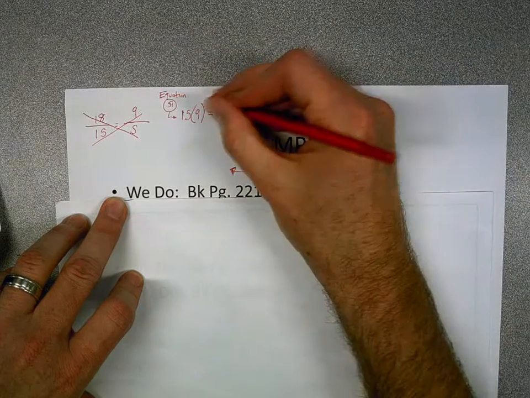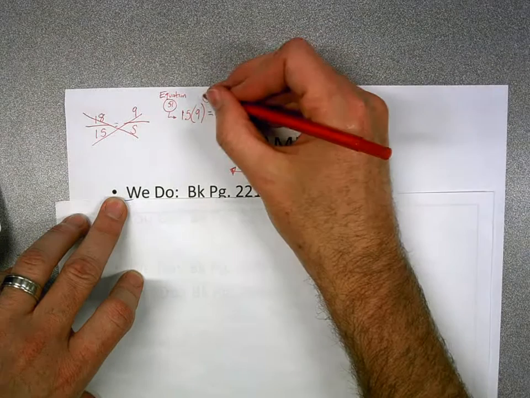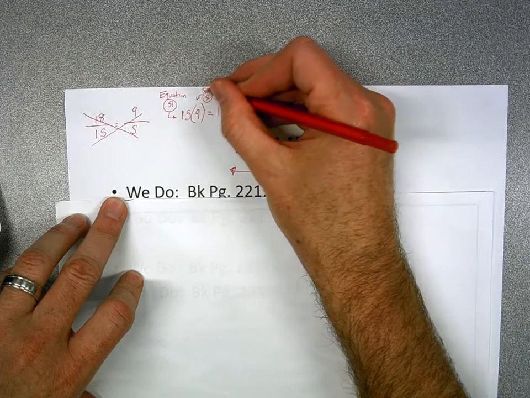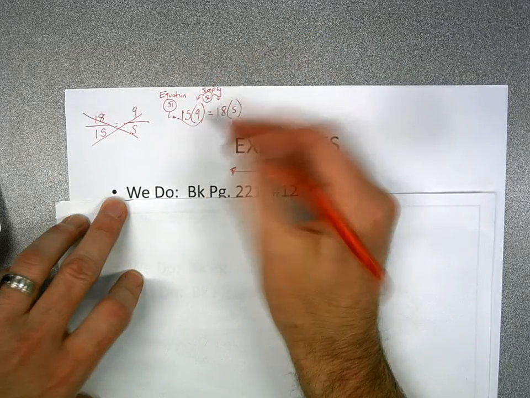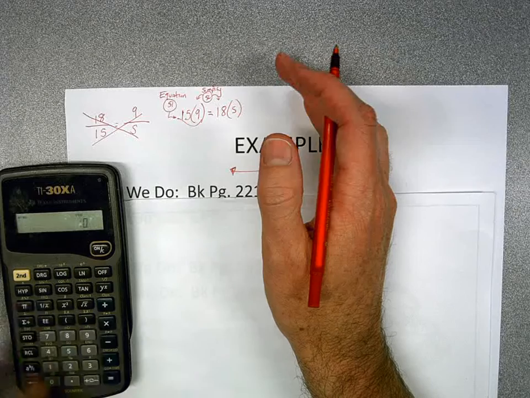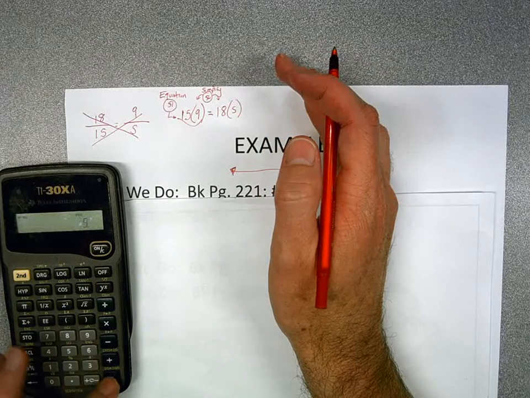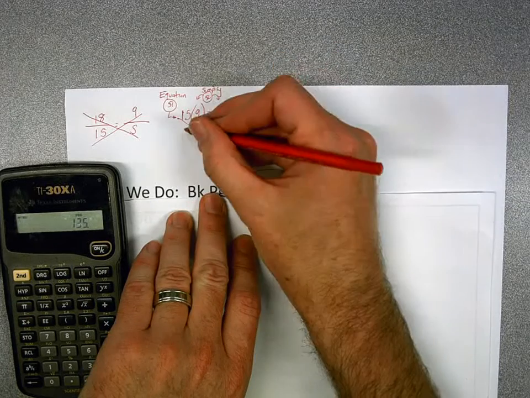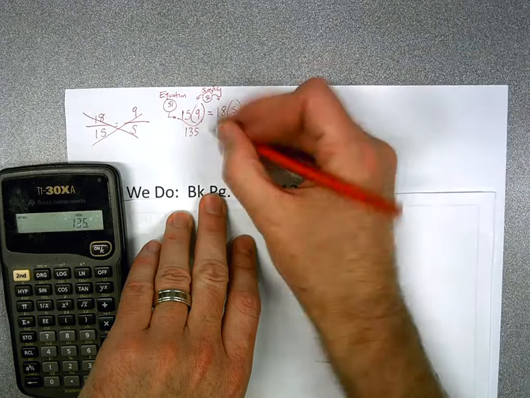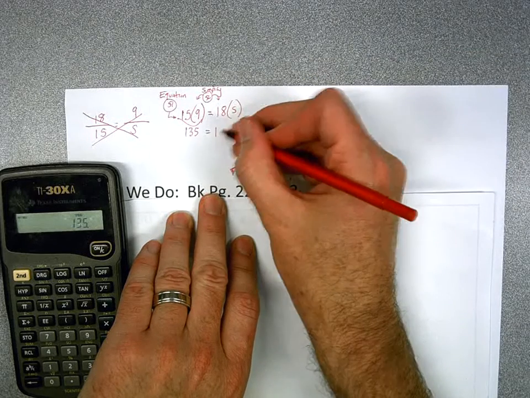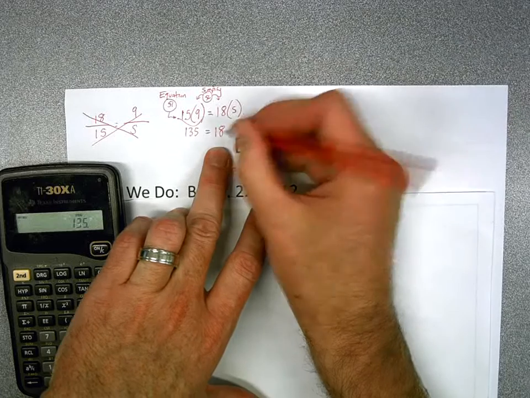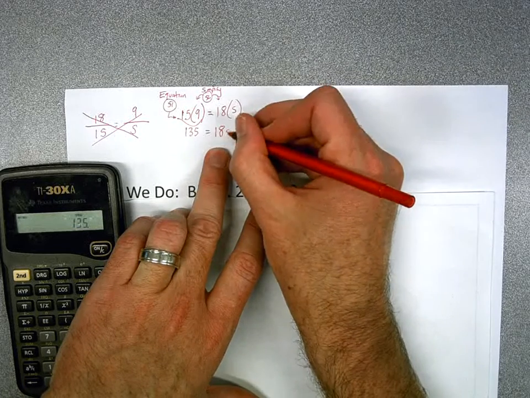Now, step two, on this particular problem, you're going to simplify both sides of the equation. So 15 times 9, I'm okay with you using your calculator for the multiplication on bigger ones. I get 135 equals, now 18 times s, the only way you can simplify that is just using the 18 as what's called a coefficient and putting the variable right next to it, 18s.